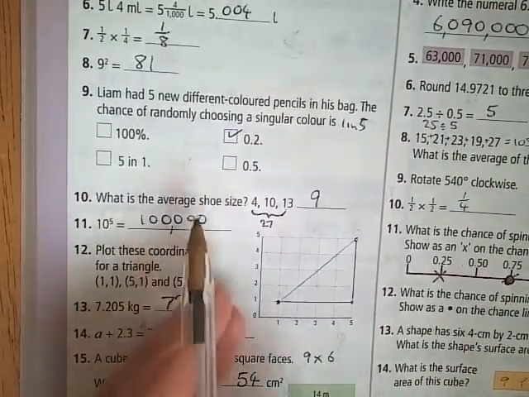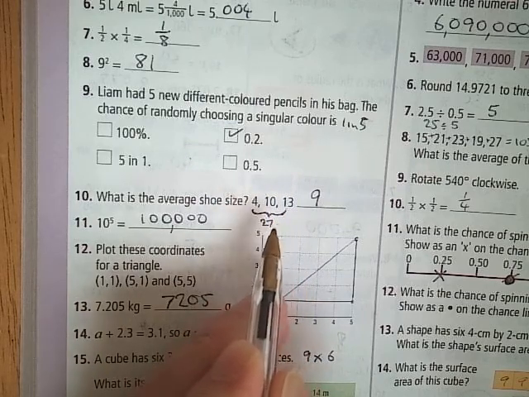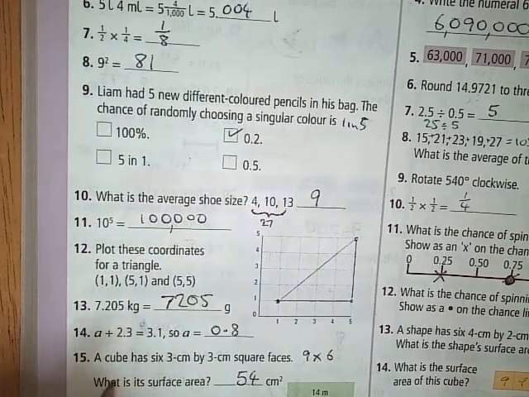Question number 10. What's the average shoe size? So 4, 10, and 13 are the 3 sizes. You add them together, you get 27. You divide that by 3, and your answer is 9.